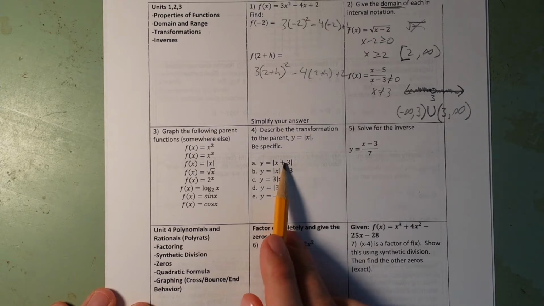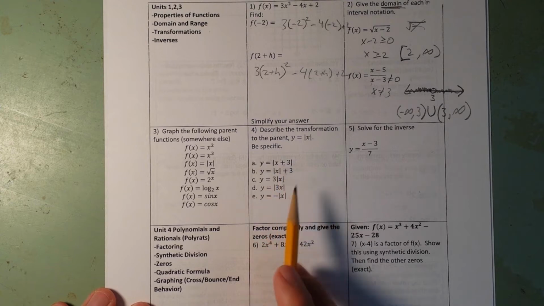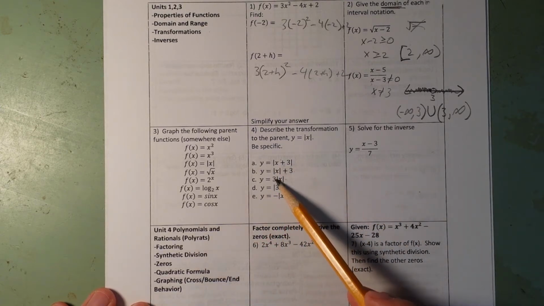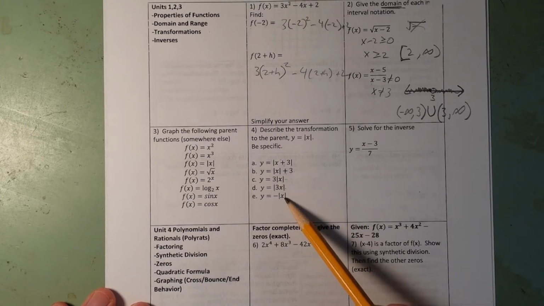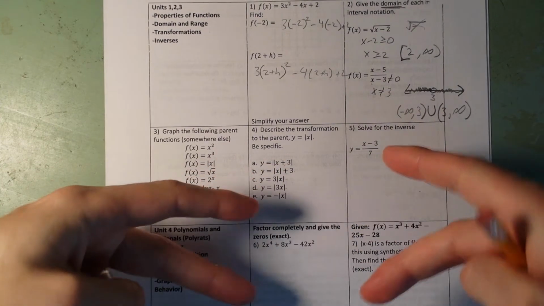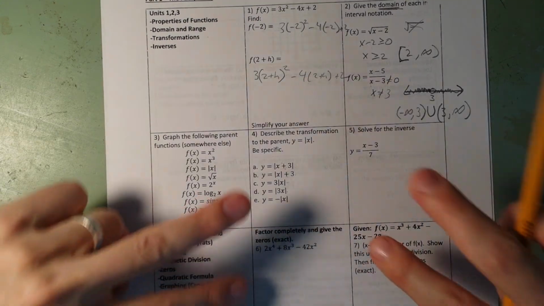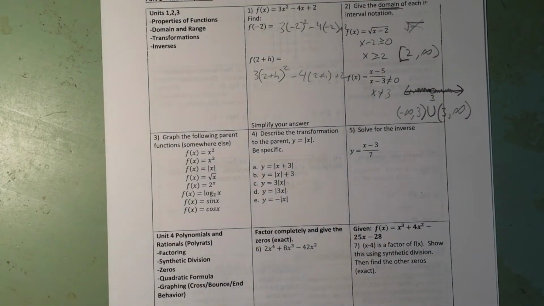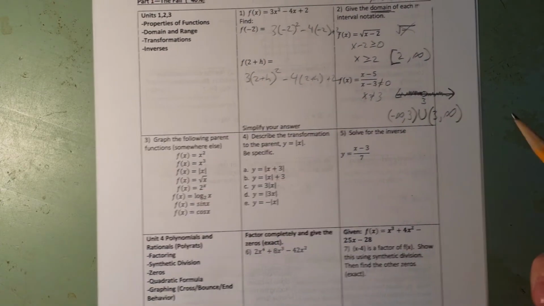So this would be left 3, up 3, a vertical stretch by 3, a horizontal shrink by 3, and a negative is going to give you a reflection because it's outside. It's going to flip the y values. So it would be either an x-axis reflection, it's across the x-axis, or you could say a vertical reflection. But x-axis reflection would be the best way to say that.